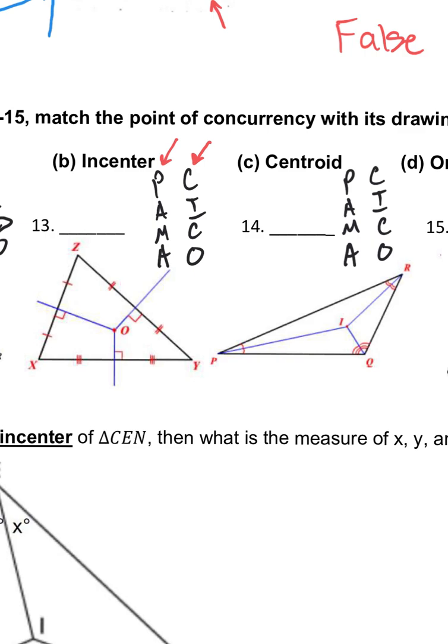So the two with the arrows up here, this P and this C, they go together because they have more letters. It's the same thing with this one here. This one comes first because it has more letters. Angle bisector has more letters than altitude, so it comes first. The ones with most letters come first. Just a little helpful tip to help us remember those.